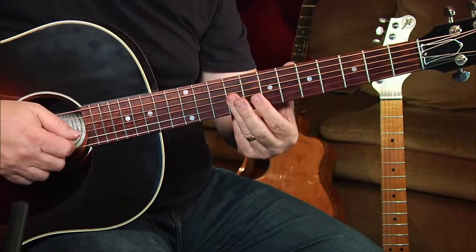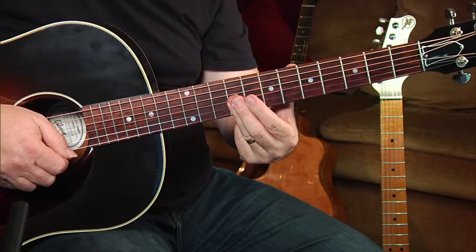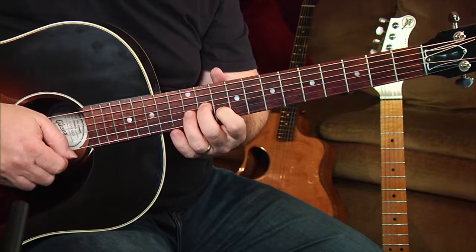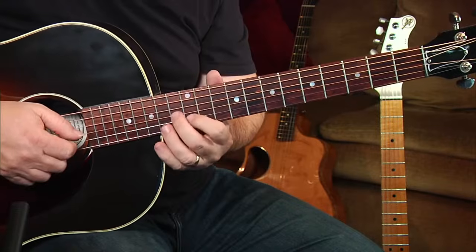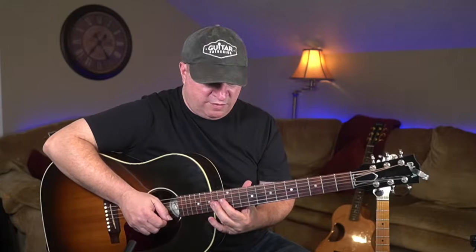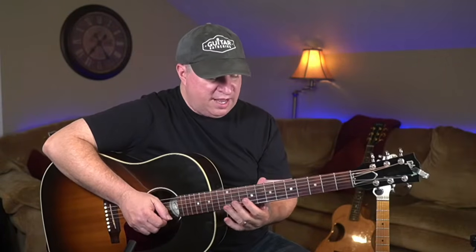If I scoot this up 2 frets, I have a bar there. Now I could play it with my first finger if I wanted to. 2 and 1, 2 and 1, maybe the bar. So the bars tend to be maybe with your first or your third finger, depending on whether you're going up or down. And then the other shape tends to be 1 and 2 or 3 and 2.